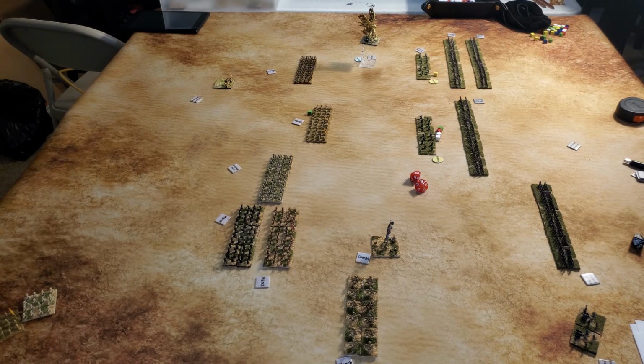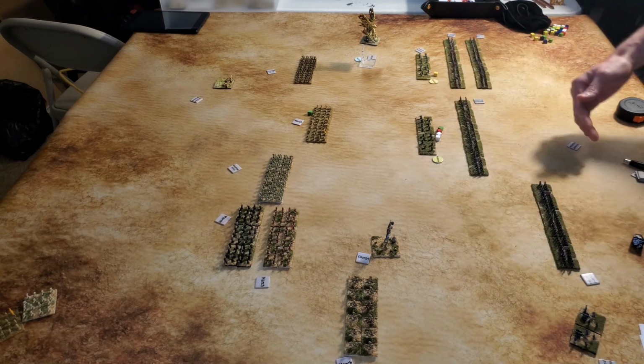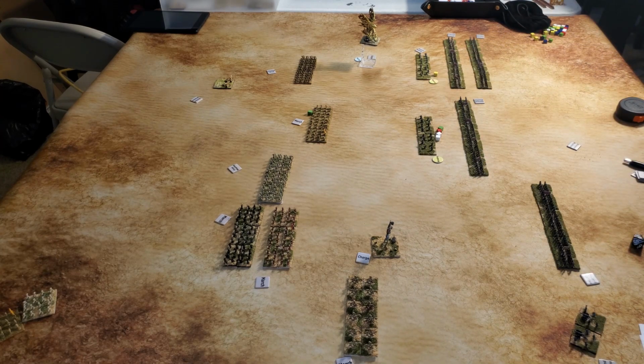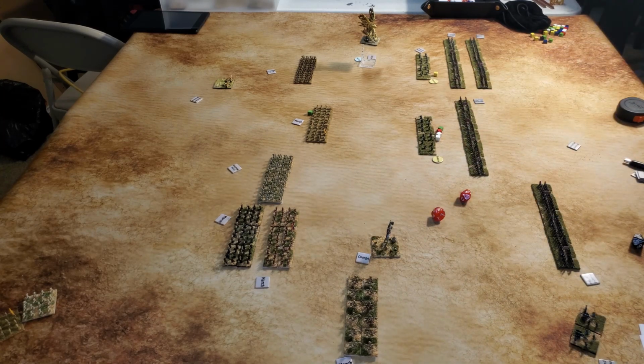They are at a 4, so they are over their breakpoint value. So now we must make another command check. If they pass this check, they simply retreat back. If they fail, they rout from the table, they rout from the battle completely. So let's roll. A 6 and a 3, and my target number here is a 6, so they pass.